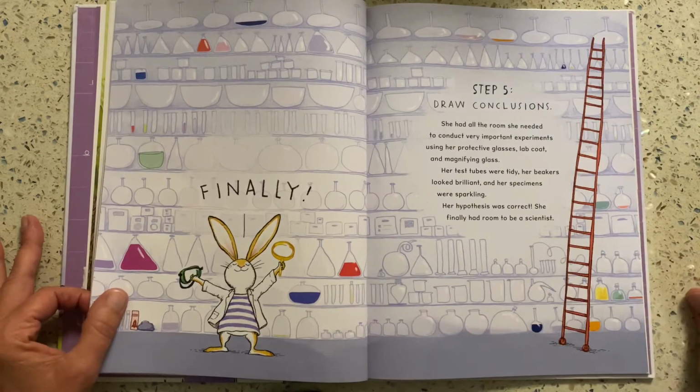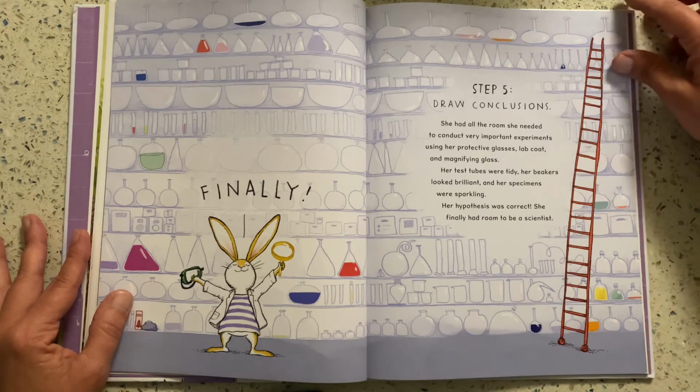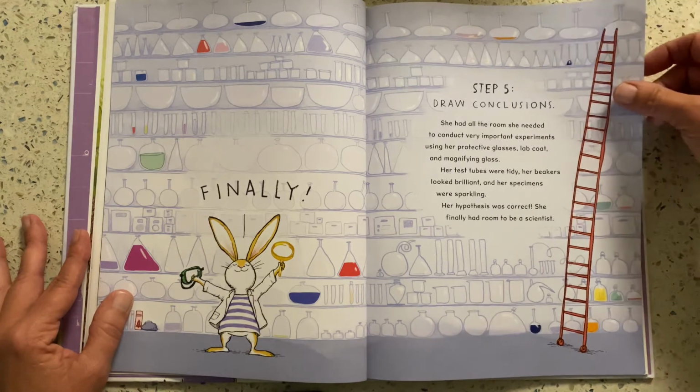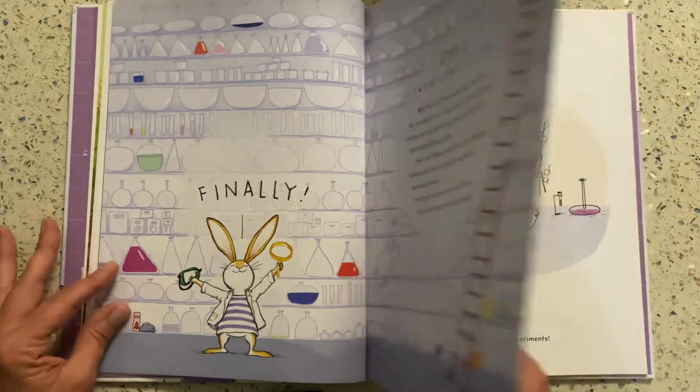Finally, step 5, draw conclusions. She had all the room she needed to conduct very important experiments using her protective glasses, lab coat, and magnifying glass. Her test tubes were tidy, her beakers looked brilliant, and her specimens were sparkling. Her hypothesis was correct. She finally had room to be a scientist.